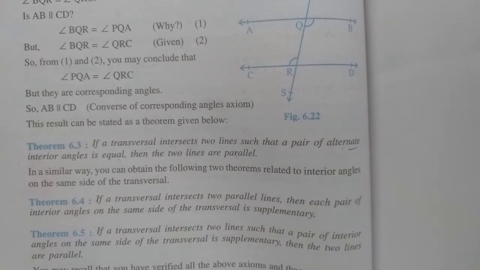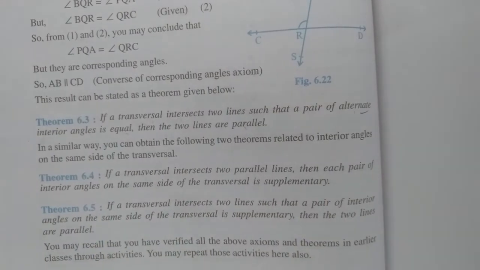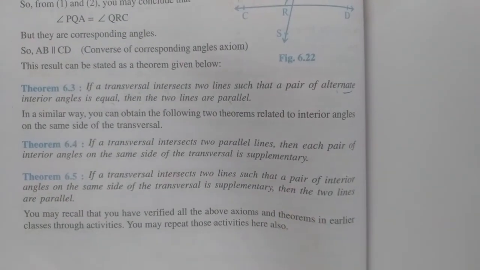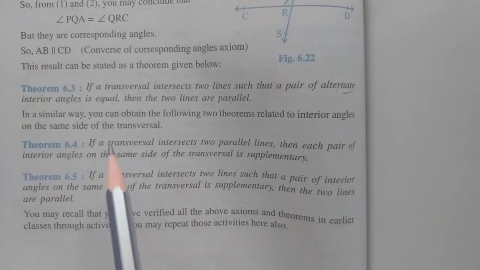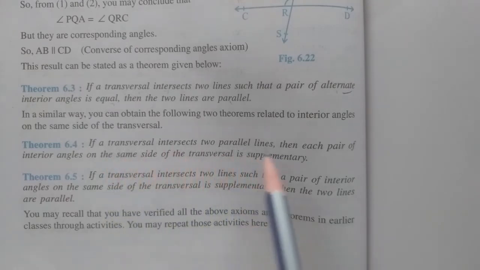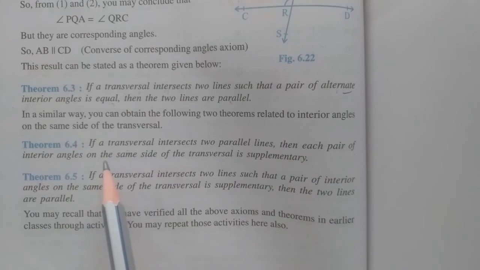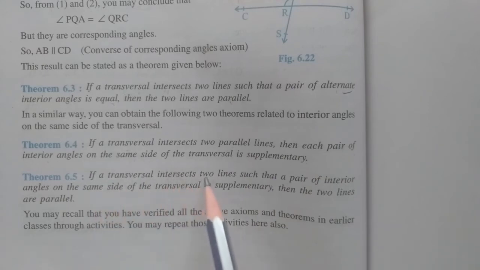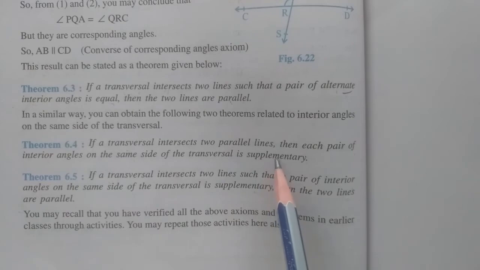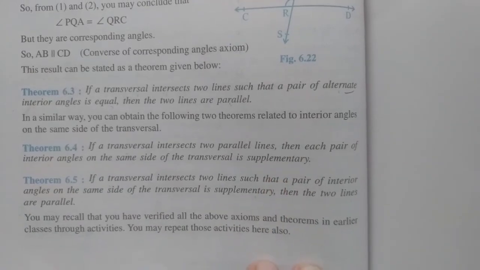Okay, then children we have theorem 6.4, 6.5. It is given without proof, but the statements you have to remember. If a transversal intersects two parallel lines, then each pair of interior angles on the same side of the transversal is supplementary. Similarly, the converse of that: if a transversal intersects two lines such that a pair of interior angles on the same side of the transversal is supplementary, then the two lines are parallel. Children, supplementary means what? Addition is 180.